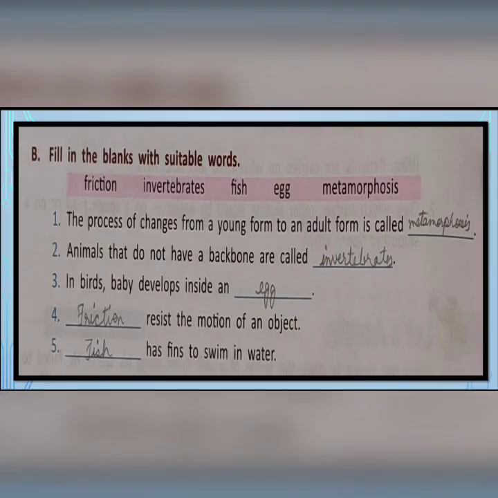Next, moving to question B, fill in the blanks with the suitable words. Some words are given: friction, invertebrates, fish, egg, metamorphosis. You have to fill the blanks with these suitable words. Number 1, the process of changes from a young form to an adult form is called metamorphosis.